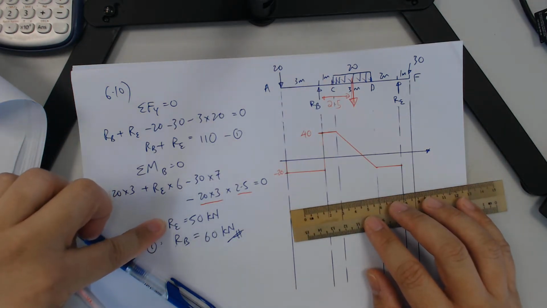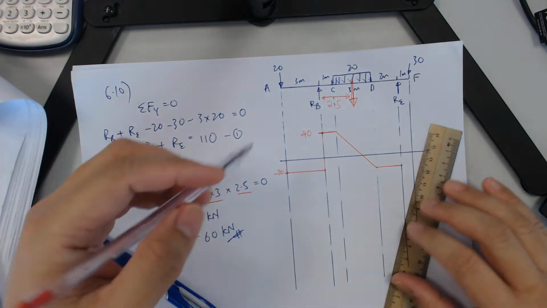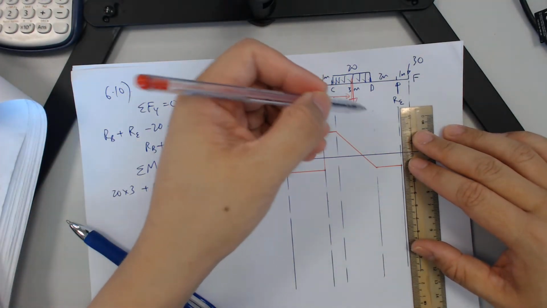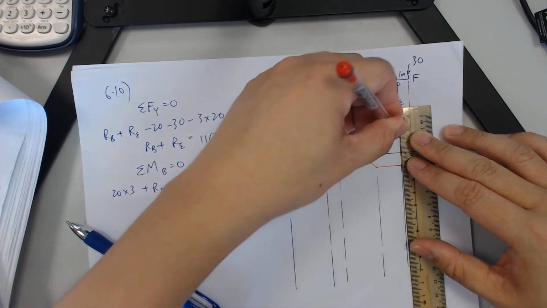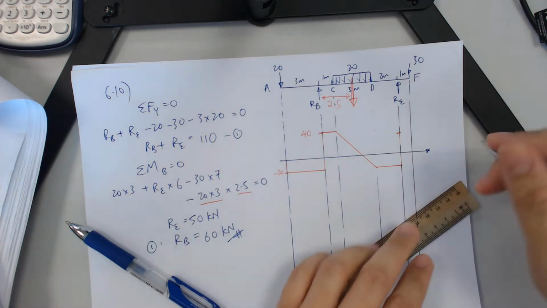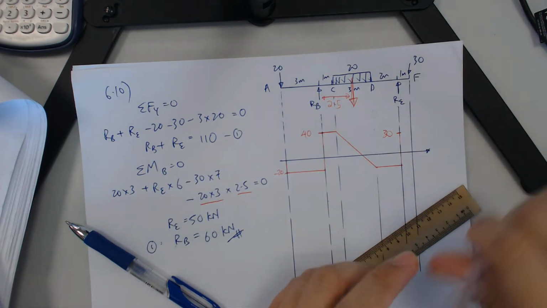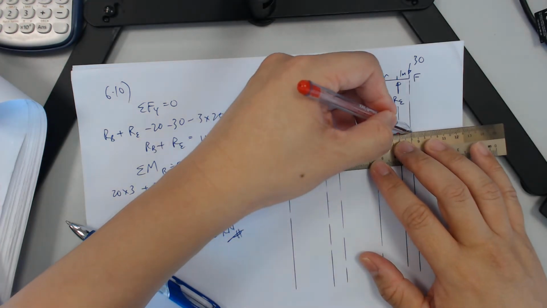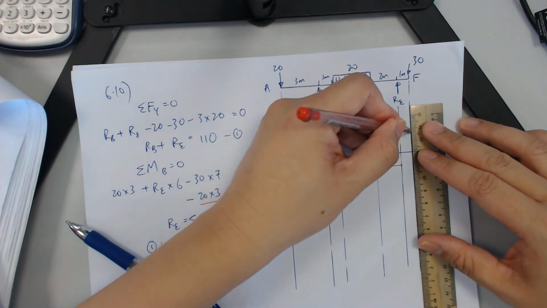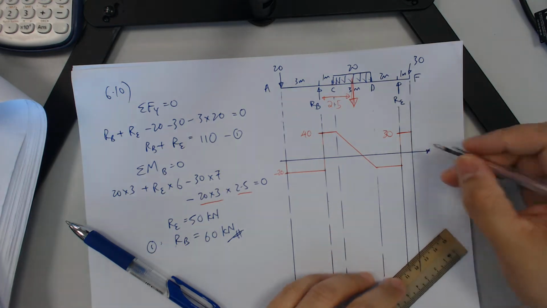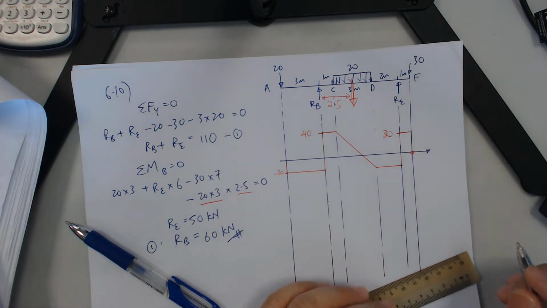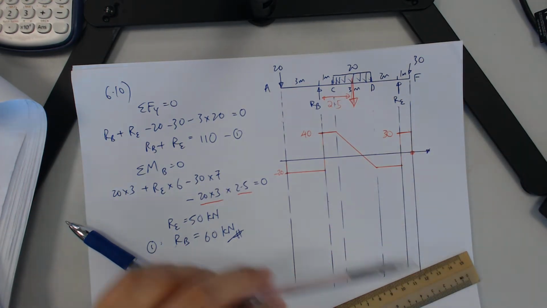Upward force RE at here, so minus 20 plus 50 will be 30. Okay, so 30 is here and it will stay constant. I reach the end, it will get pushed back down 30 until it reaches 0. Okay, so this is your shear force diagram.